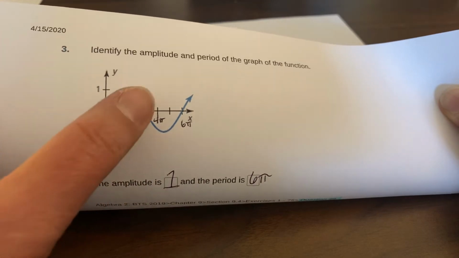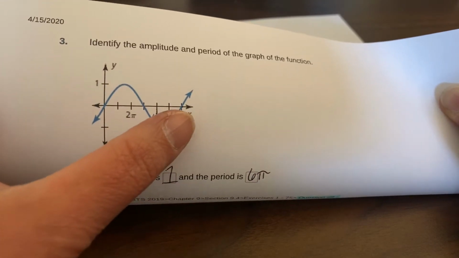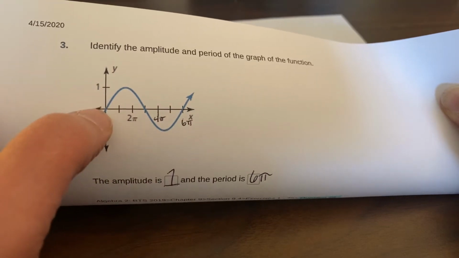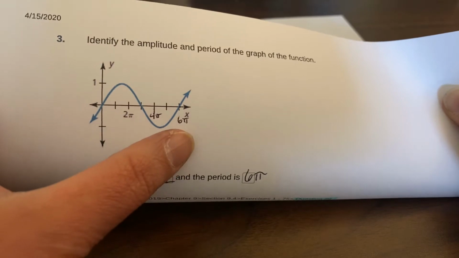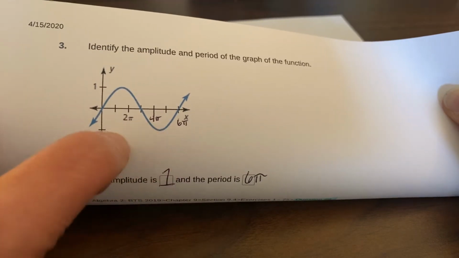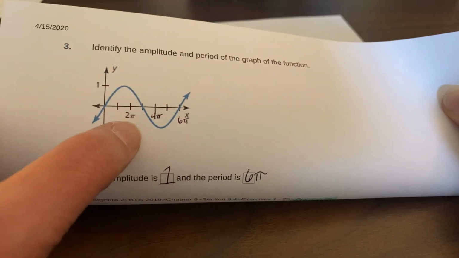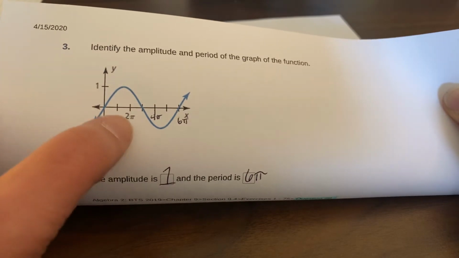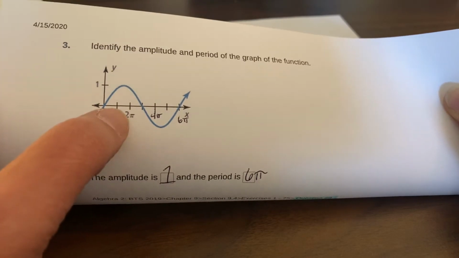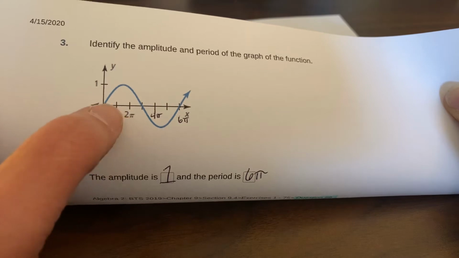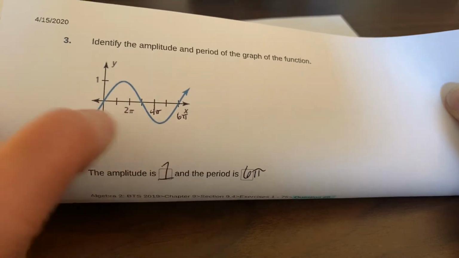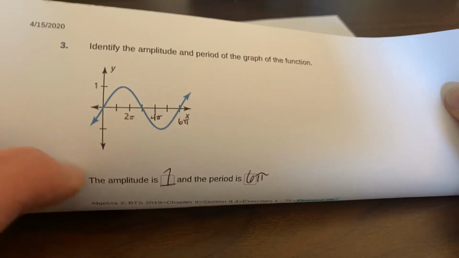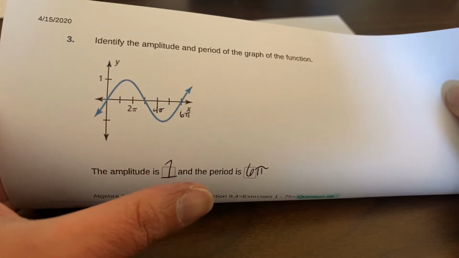So we have to follow one complete cycle, and that takes us from 0, up, down, and back to 0. And they didn't write the scale. The only point that they noted was this 2 pi. So we need to extend that out. It looks like each tick mark would represent pi. So this is 2 pi, this would be 4 pi, this would be 6 pi. And so the period of this function is 6 pi.